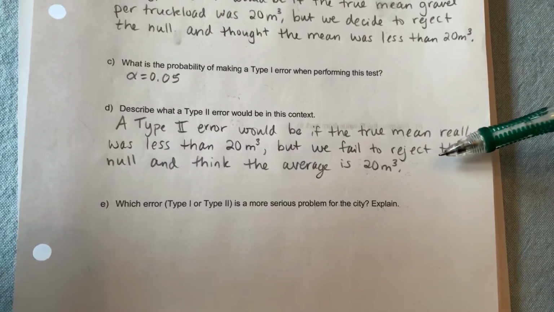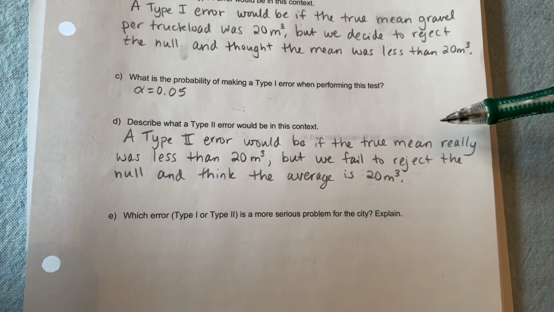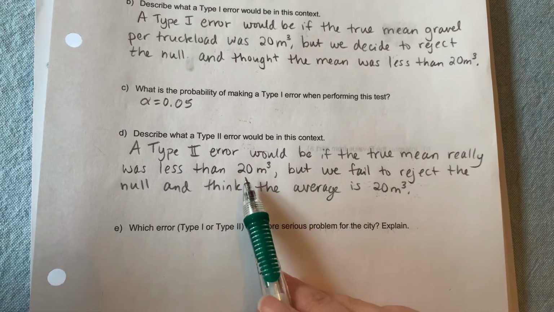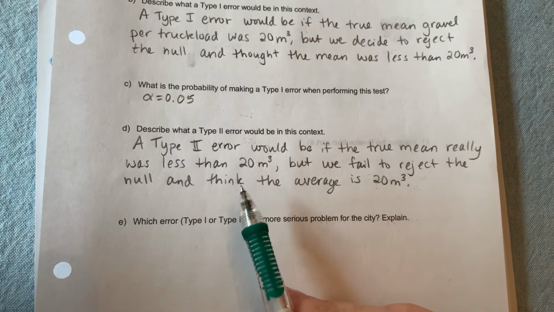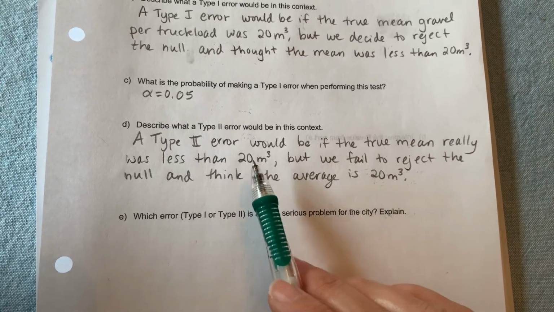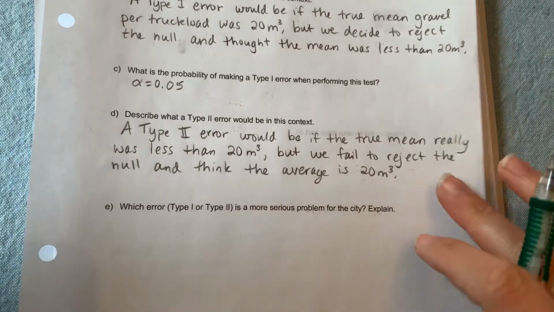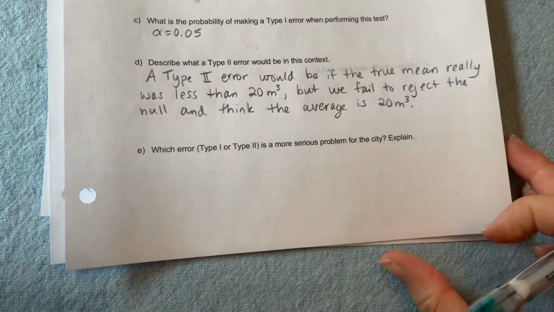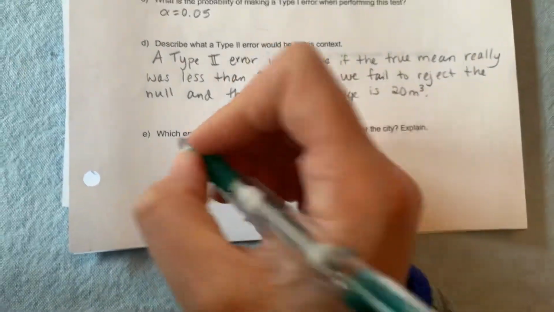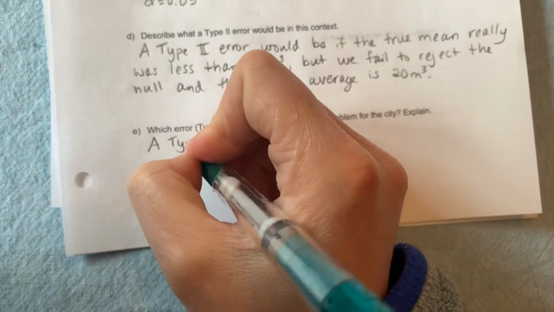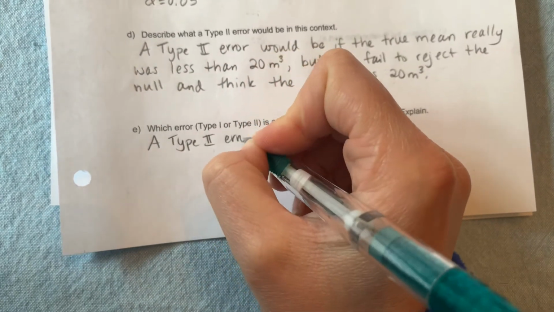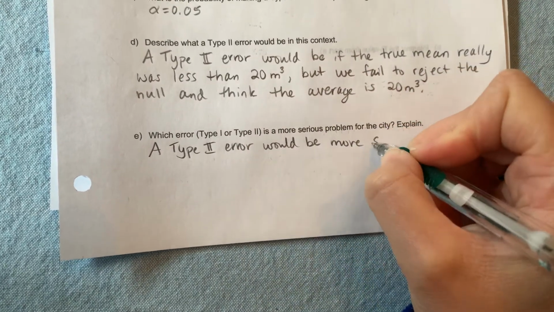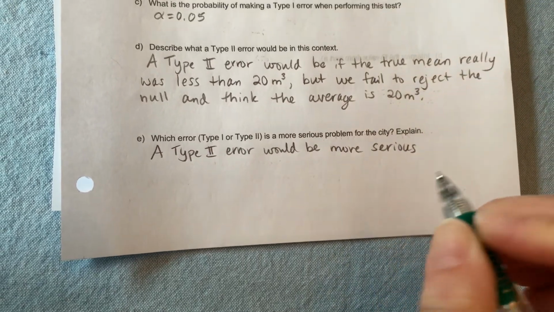On the other hand, if we have a type 2 error, we think that we're getting enough, right? We think that the average is 20 meters cubed, but in reality, it's actually less. So I think this is the bigger problem, because if we think we're getting enough and we're not, then we're paying for a certain amount and getting less than we are expecting. So let's say that a type 2 error would be more serious. And again, we're talking about more serious for the city.